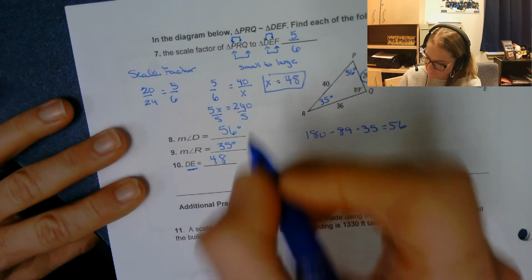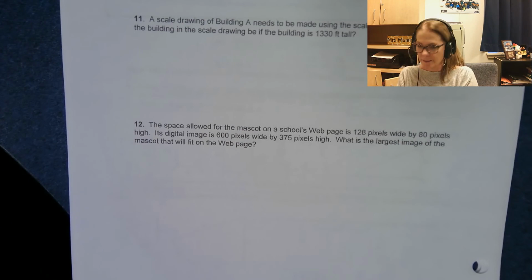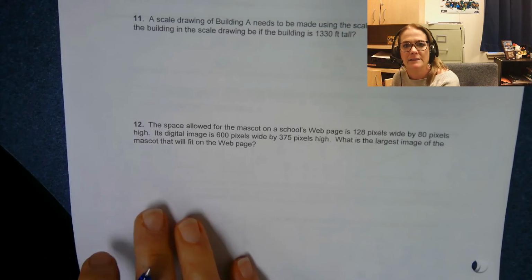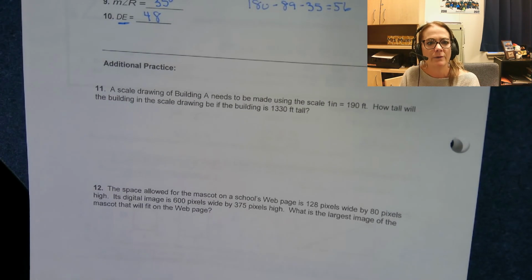All right, so that's DE. Okay, additional practice. Scale building. A scale of building A needs to be made using a scale of 1 inch to 190. How tall will the actual building be in the scale drawing if the building is to be 1330 feet tall?